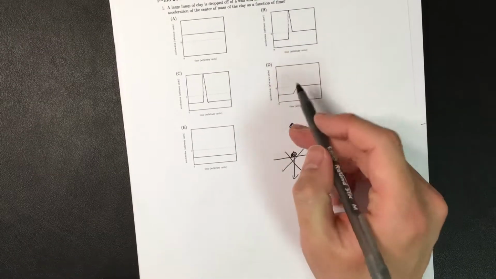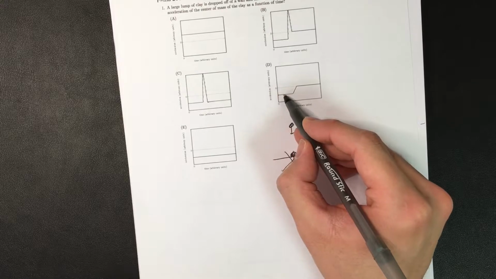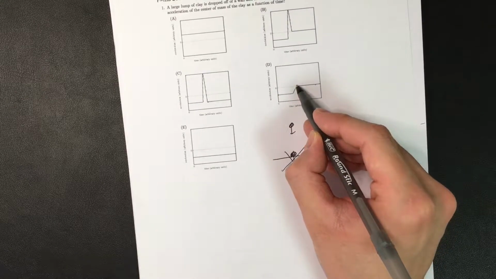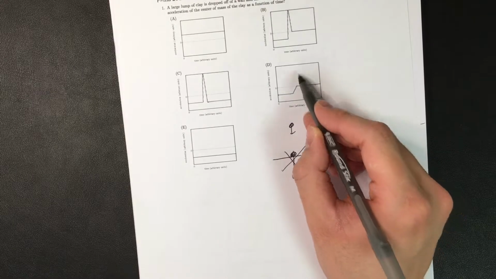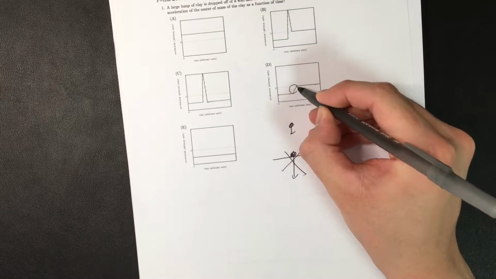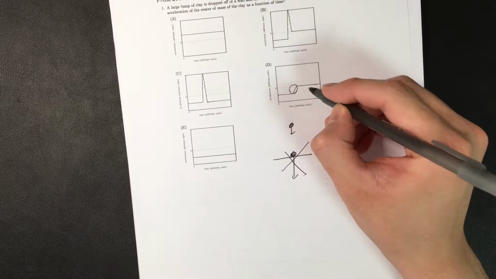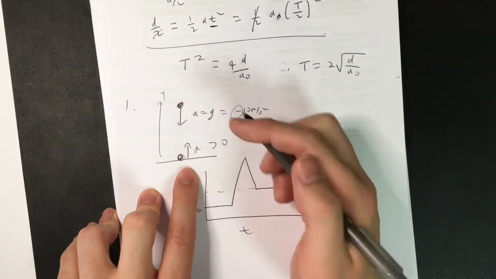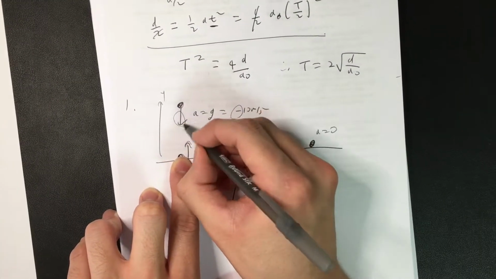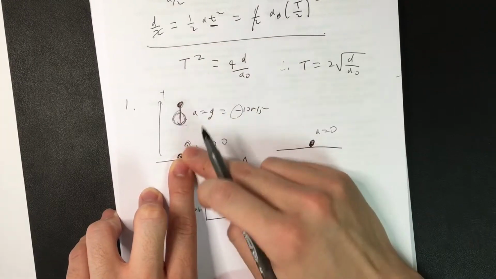For D, we notice that the initial acceleration is negative 10 meters per second squared. It becomes 0 meters per second squared after the time has passed. But notice how in between, there is no positive acceleration, which means when this collided, I said there must be some positive acceleration in order to stop the initial velocity going downwards.